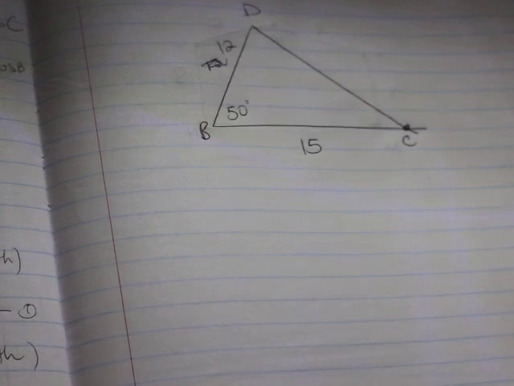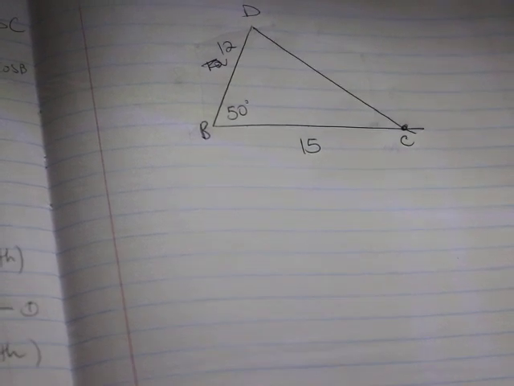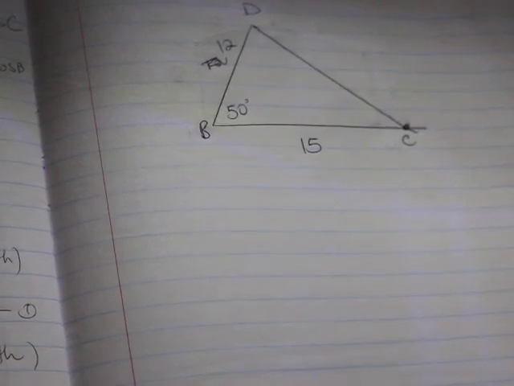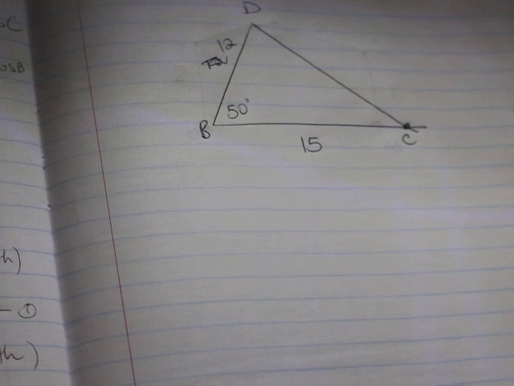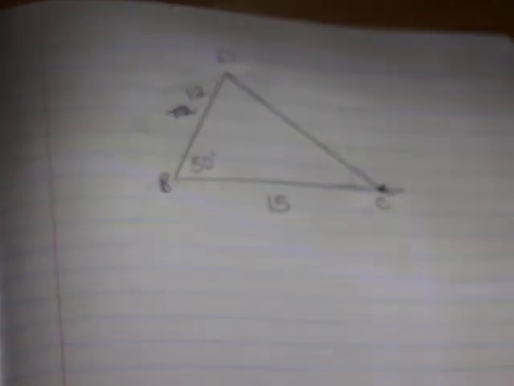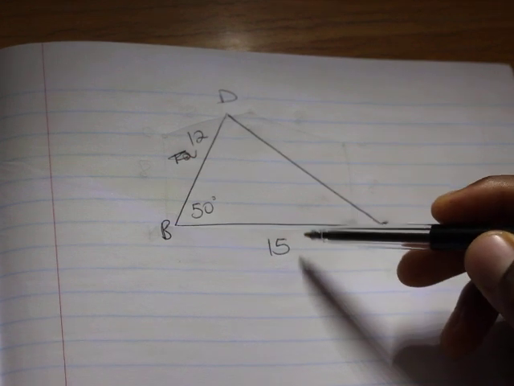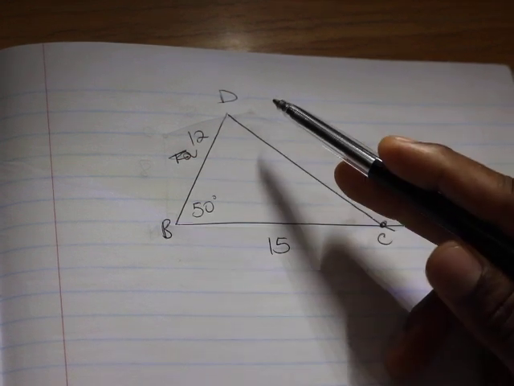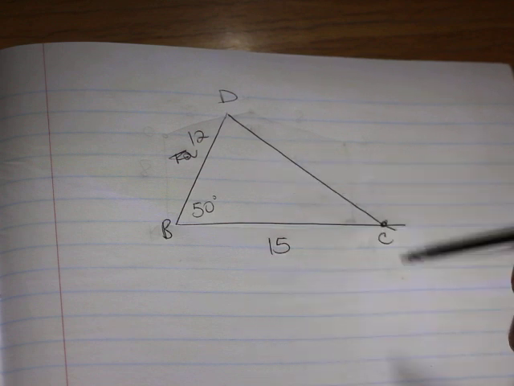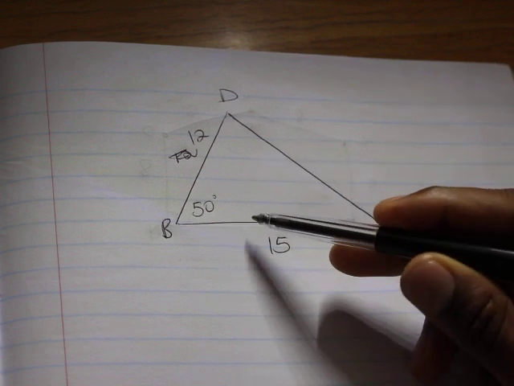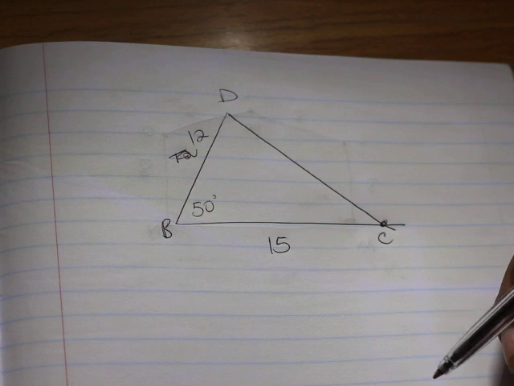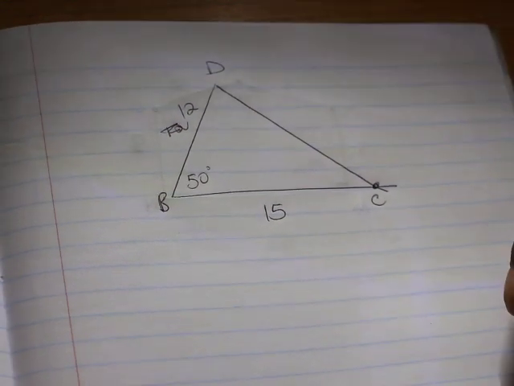So we're just going to focus on finding the area today, okay? So how do we find the area using the area rule? This is the diagram that we're given, and I hope you guys can see. The length of BC is 15 units. The length of BD is 12 units, and the angle in between is 50 degrees. So now how do we find the area?